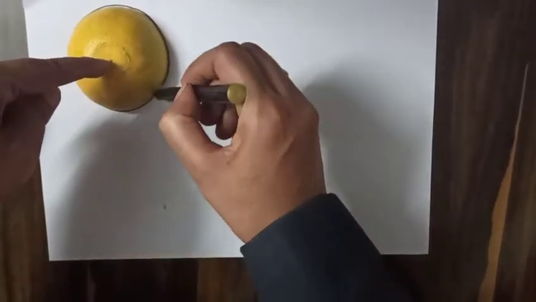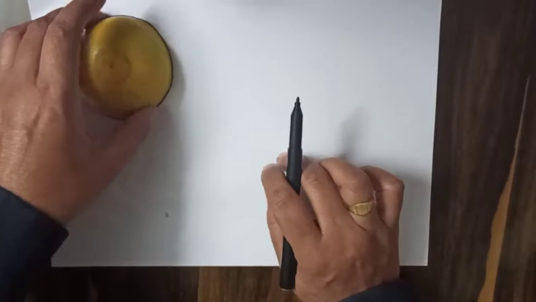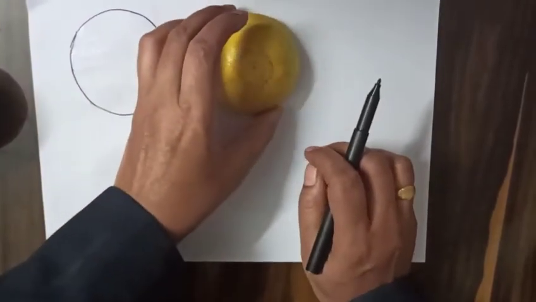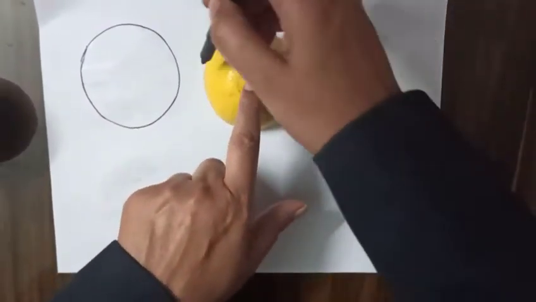So in this way we have to draw the outline. Like this we'll draw the four circles.